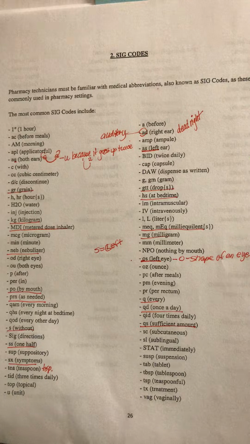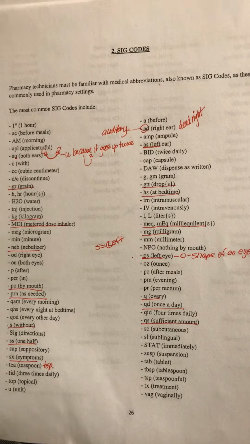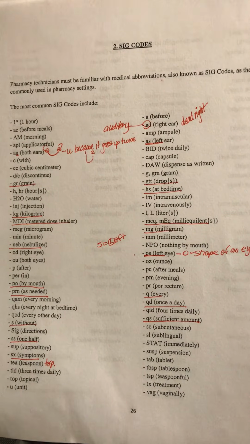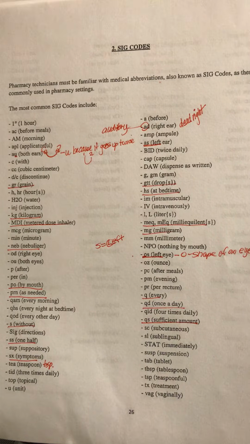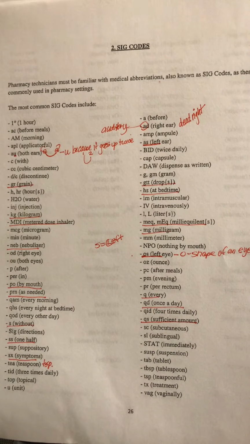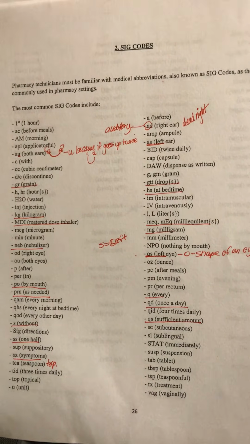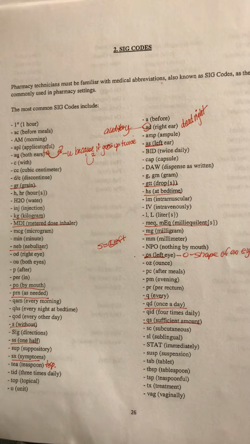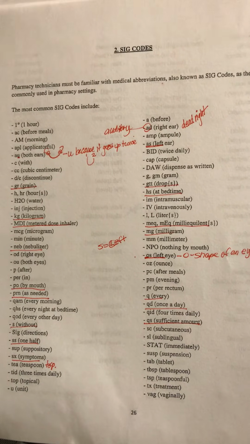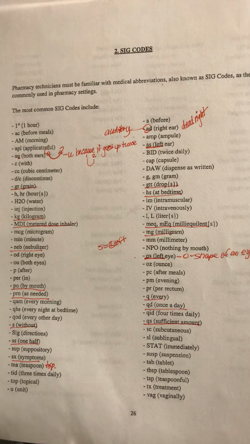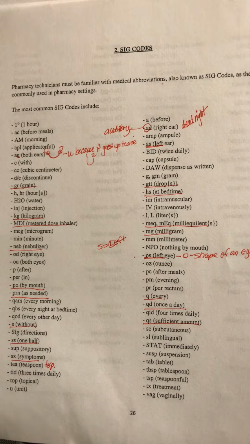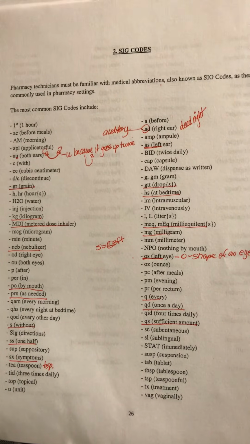Pepto-Bismol, DAW. Dispense as written. Then you got your drops, but GTT means drop. These are things you're just going to have to get in your head. Once you see it 1,000 times, you're going to be amazed at what you know. So GTT is drops. HS is at bedtime.